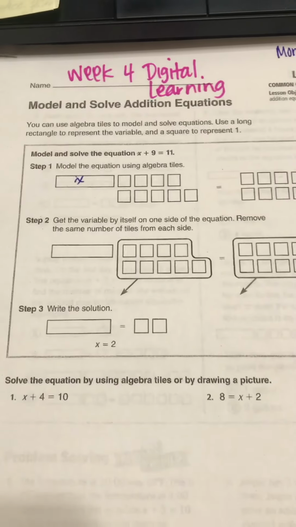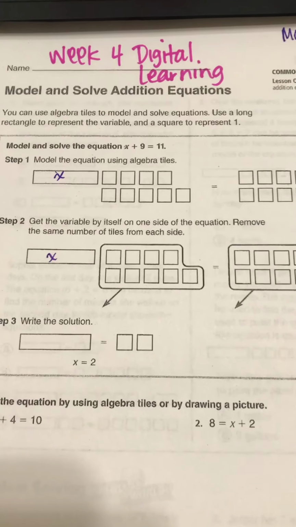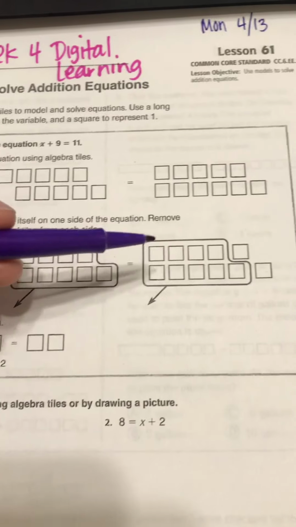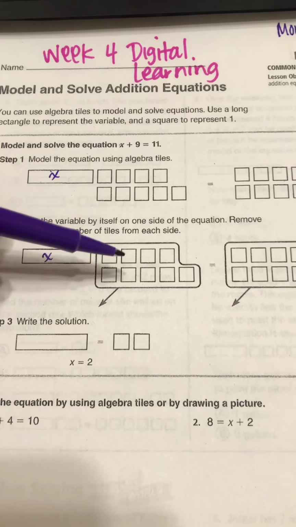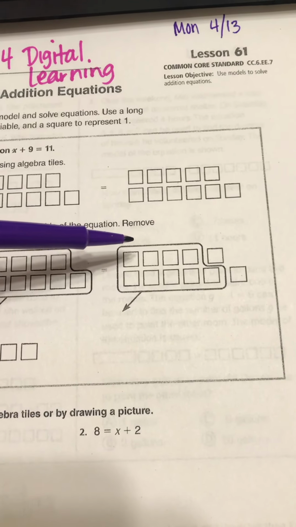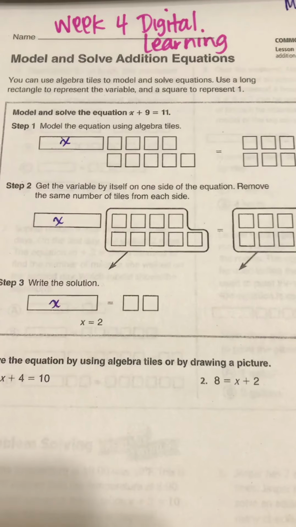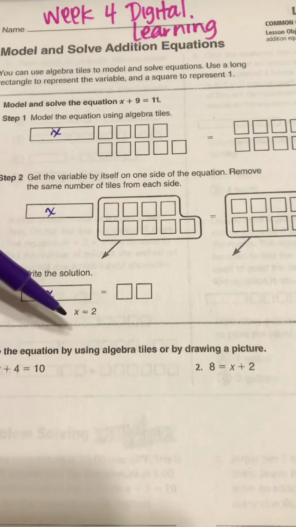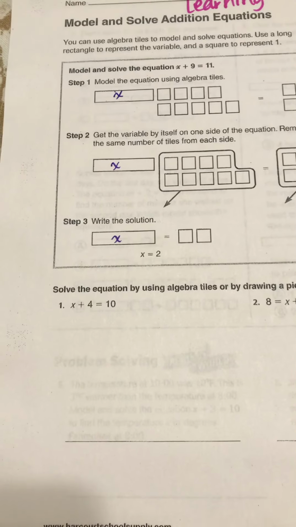Perfect. Now, the second step, we want to get the variable, so we want to get this rectangle, I'm going to label it again with x, all by itself. So to do that, we are grouping up the amount we have here and the same amount we have here. So it kind of cancels each other out. So remove those number tiles. So if we're removing 9 tiles from the left side, we need to do the same thing on the right side. So we remove 9 tiles on the right side. And then we have x, the tape diagram for x, all by itself. And then what's left over here is 2 little tiles. Bring those 2 tiles down, and that means that x is going to equal 2 because each one of these represents 1. All right, let's go ahead and try one together.